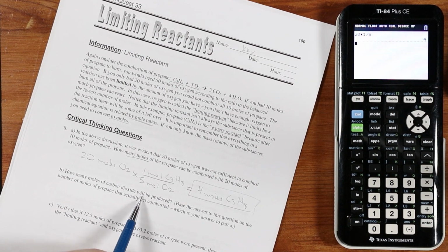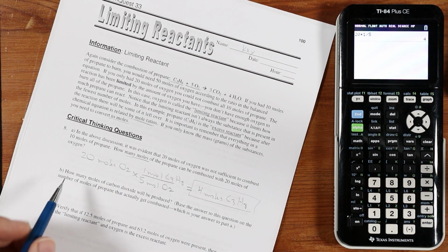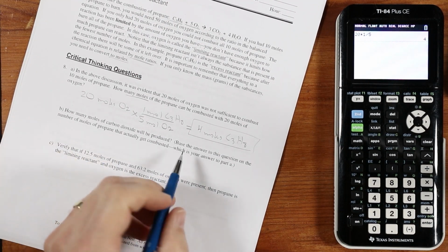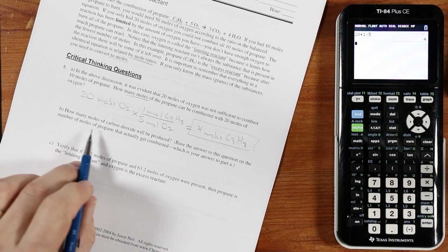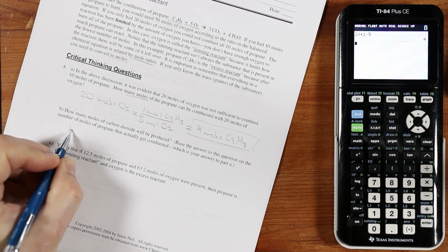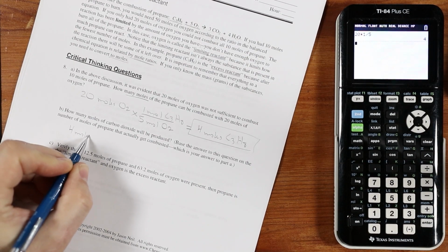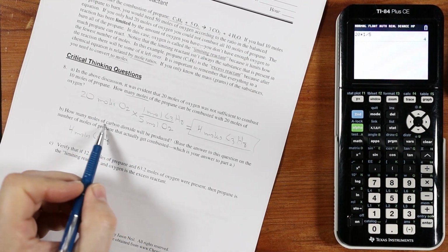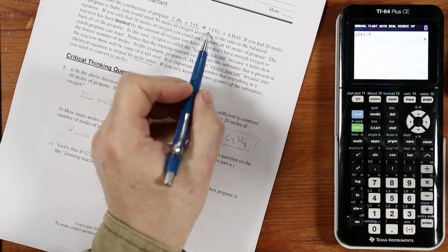How many moles of carbon dioxide will be produced? I do that the same way. Base the answer to this question on the number of moles of propane that actually get combusted. So they want me to start with this one. So I'll start with 4 moles C3H8. But now, because I'm asked about carbon dioxide, I'll use carbon dioxide from here.